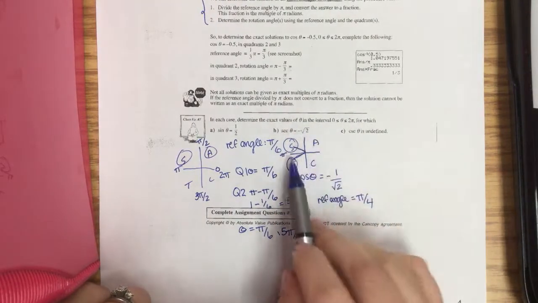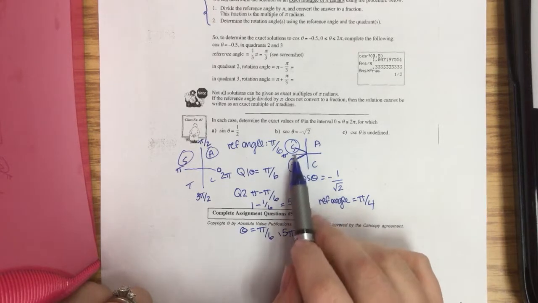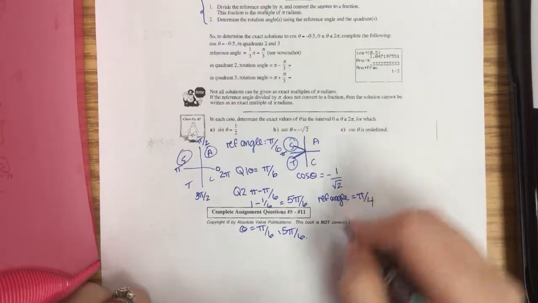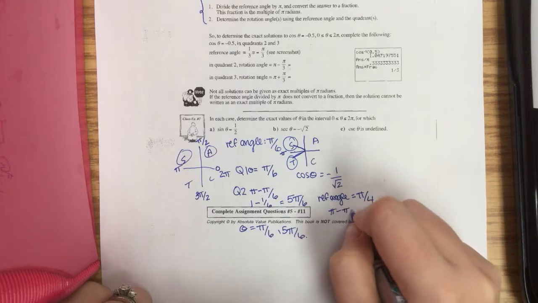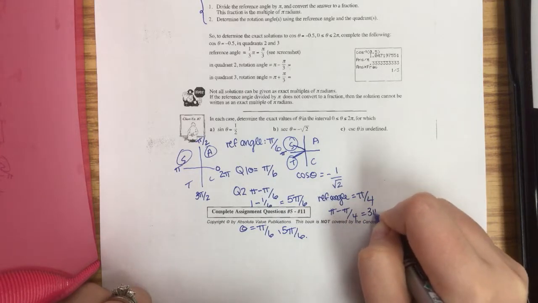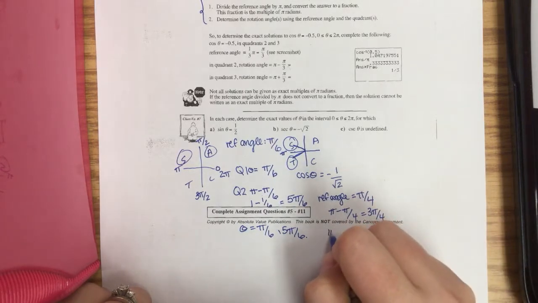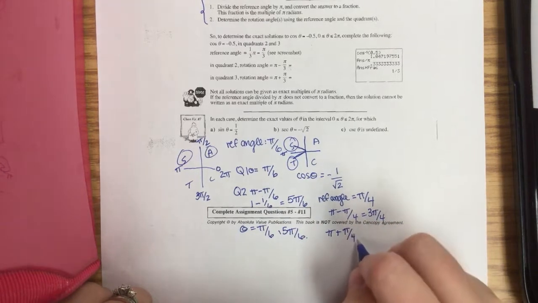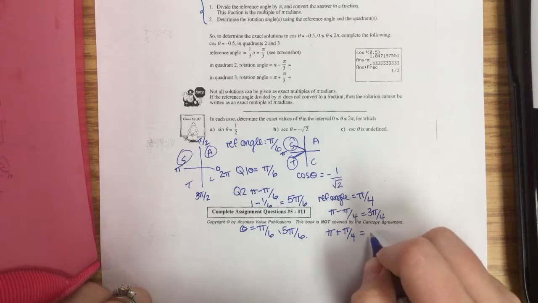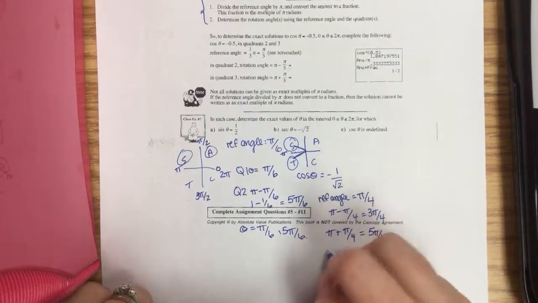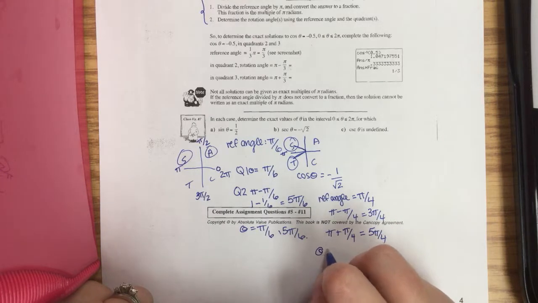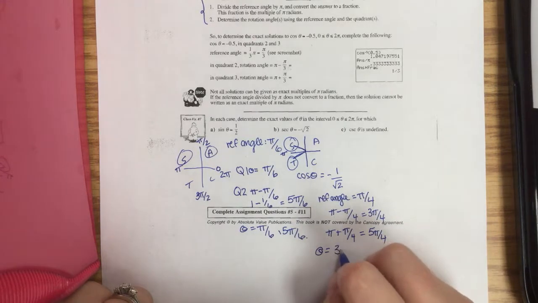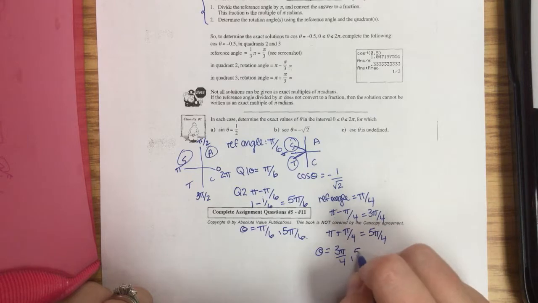If we want to label it again, we're just behind pi or short of pi. Pi minus pi over 4, which is 1 minus 1/4, which is 3/4, or 3 pi over 4. And then 1/4 past pi, so pi plus pi over 4, would be 1 plus 1/4, which would be 5/4. There's two solutions for theta, which would be 3 pi over 4, 5 pi over 4.